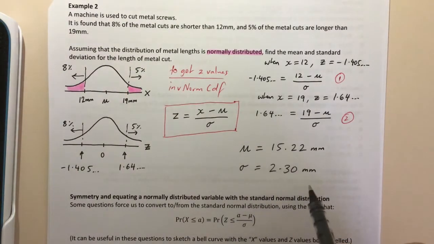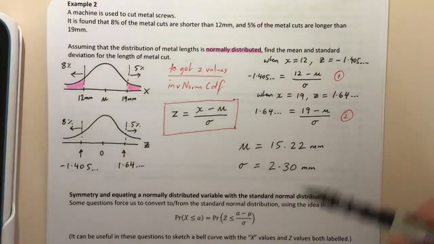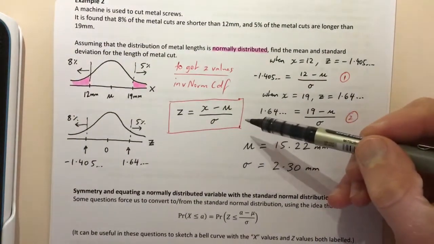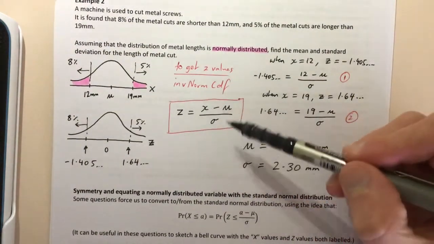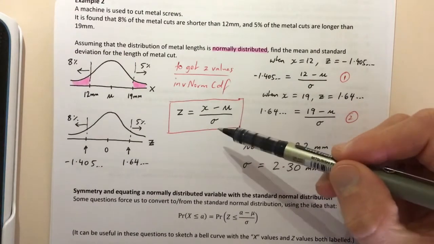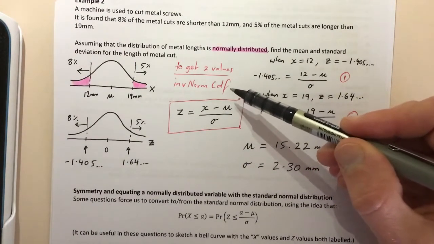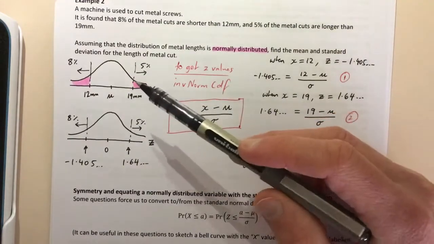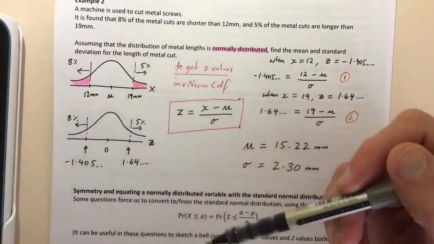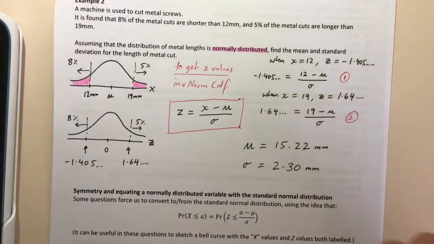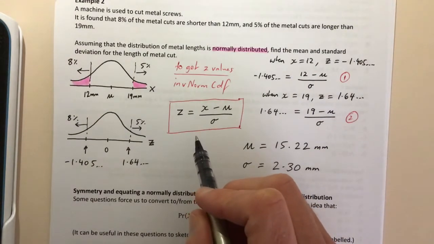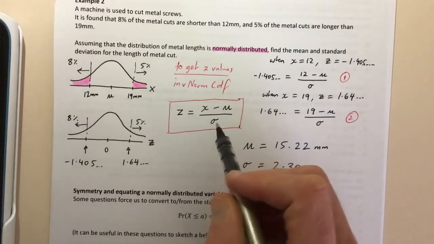of 2.30 millimeters. So a pretty complicated question there, but you can see what we've done is we've used this formula, this standard score formula, to find the mean and the standard deviation. And what we had to do was get a bit creative with norm CDF and use inverse norm CDF to calculate the Z scores for those X values that we had at the beginning. Okay, tricky question, but hopefully you can see how this formula can be used to solve for the mean or the standard deviation, or in this case, both.